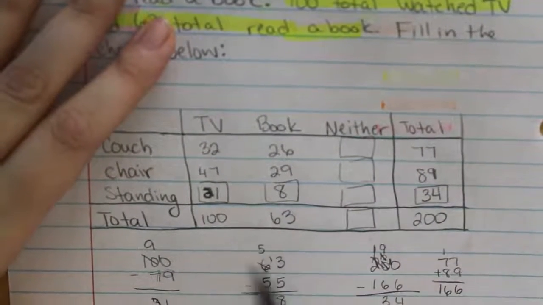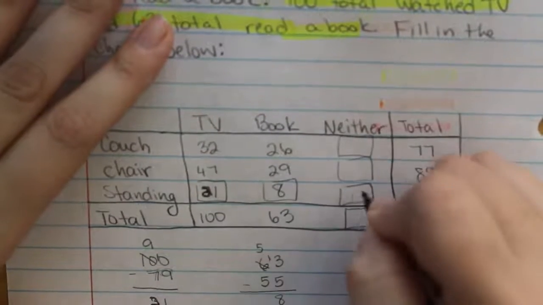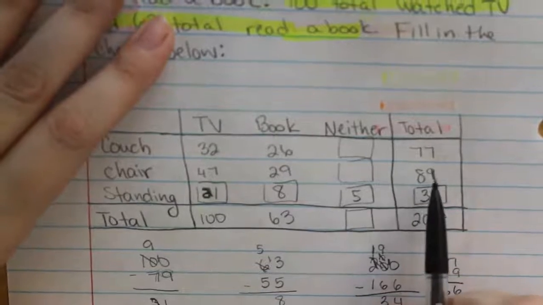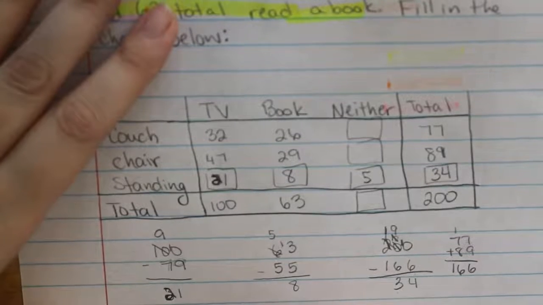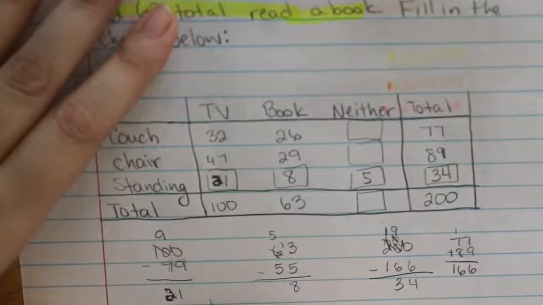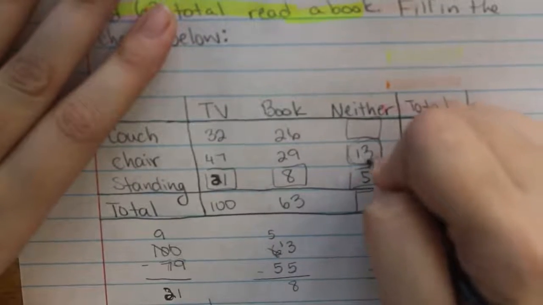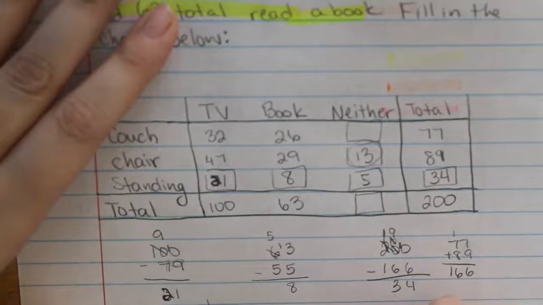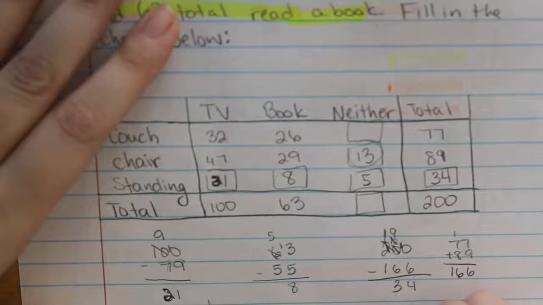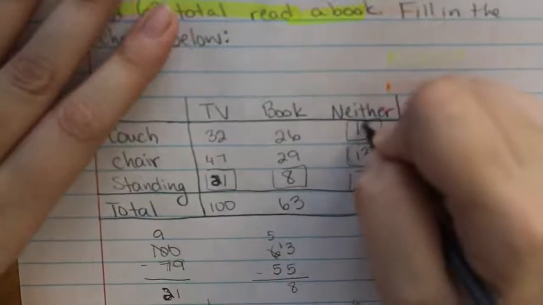So as you can see from here, I've got the 21 plus the 8 plus something else equals 34. So that's 34 minus 29, which is a 5. Let me see, 89. Let's do 47 plus 29. And then we'll do 89 minus 76 to find this missing slot. That should be 13. And then we've got 32 plus 26. And we're subtracting that from 77. You guys kind of get the deal here. It is very repetitive and we end up with 19.